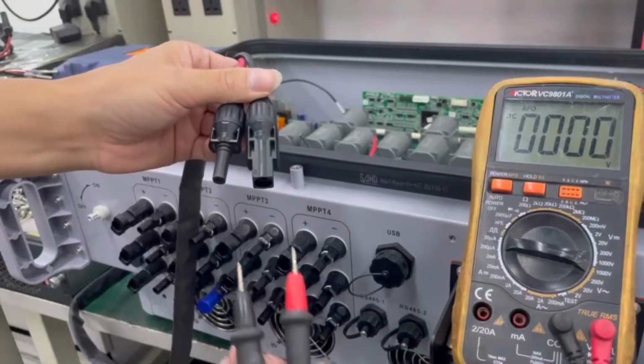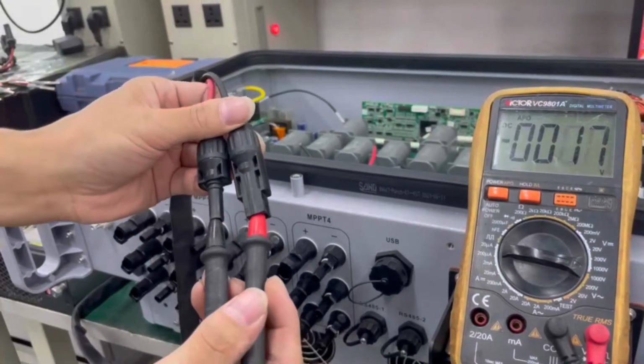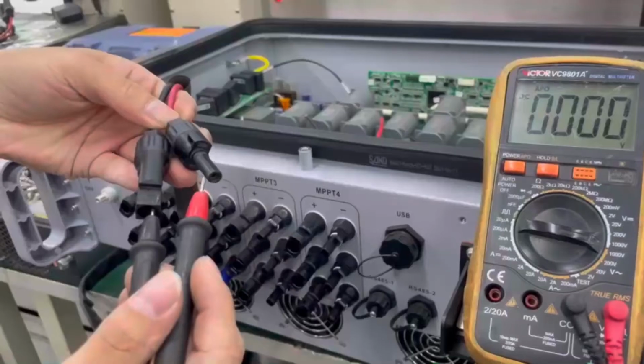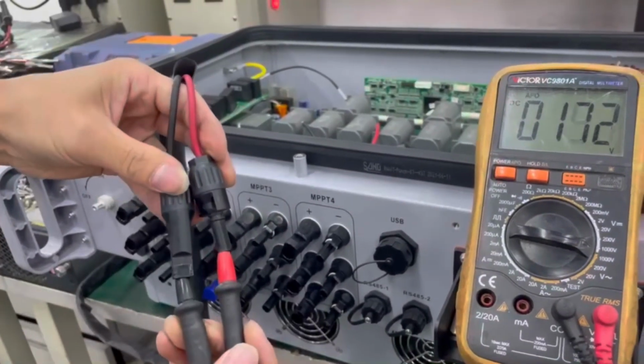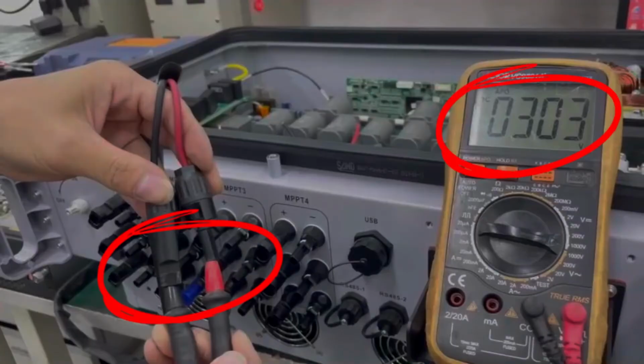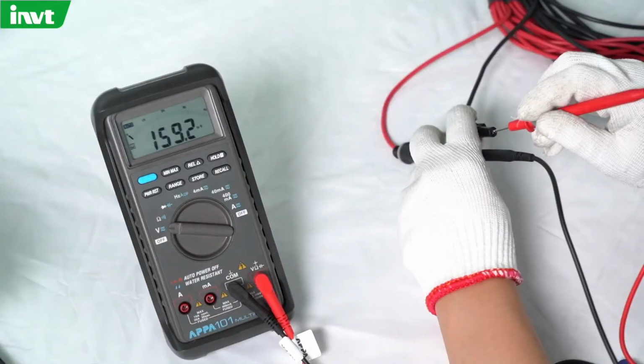If the PV string positive and negative connection is reversed, the voltage is 0. The MPP tracker is not working and causes a reduction in power generation, and it's also easy to cause an arc fault. We can usually distinguish the positive and negative poles during the installation by the color of the wires of the strings or by a multimeter.